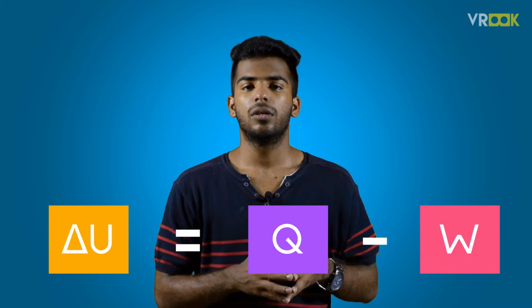The first law can be expressed mathematically as delta U equals Q minus W. Here, delta U is the change in the internal energy of the system, Q is the energy transferred to or from the system, and W is the work done by or work done on the system. To understand this law, let us consider a piston weight system.